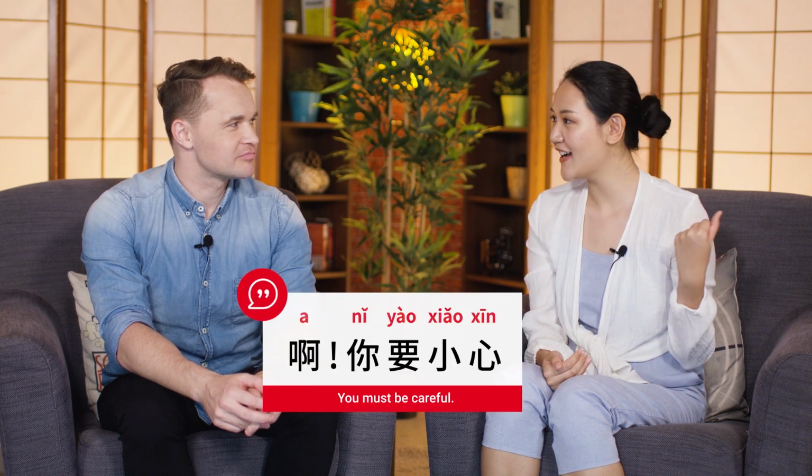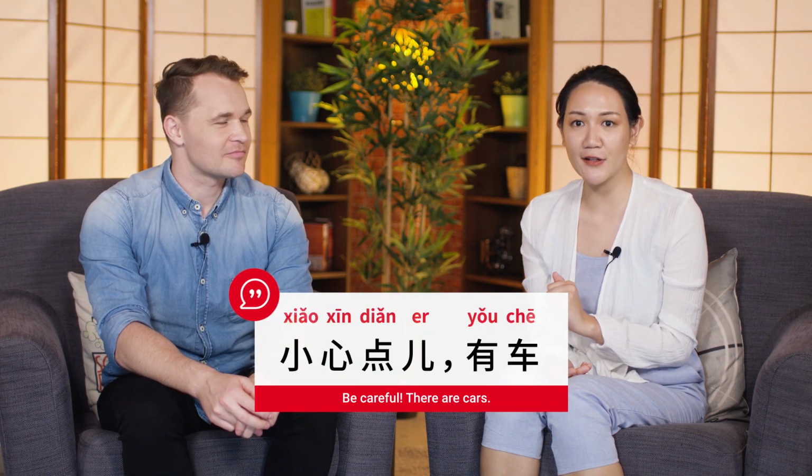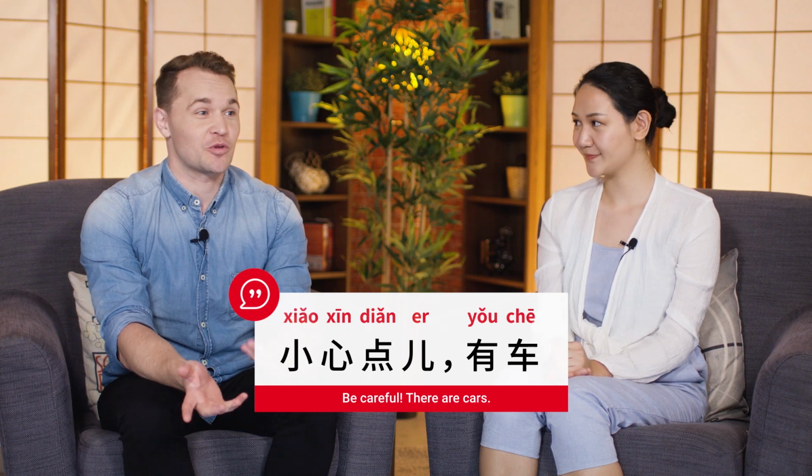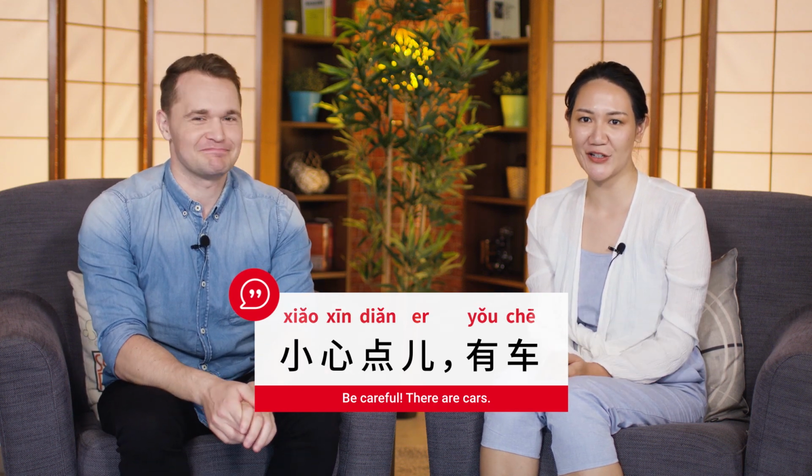So it's more like delicate rather than physically small. So I can say, 你要小心. You must be careful. Or we can say, 小心点儿，有车. Oh, so when we cross the road or something, 小心点儿，有车. There are cars, be careful.